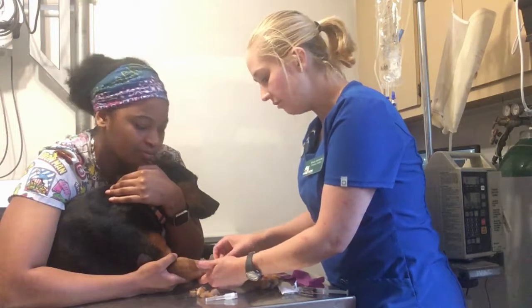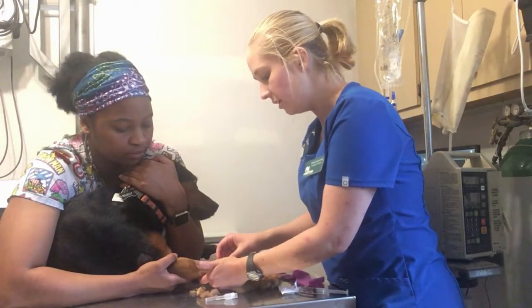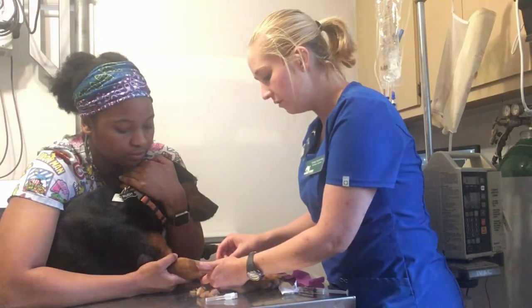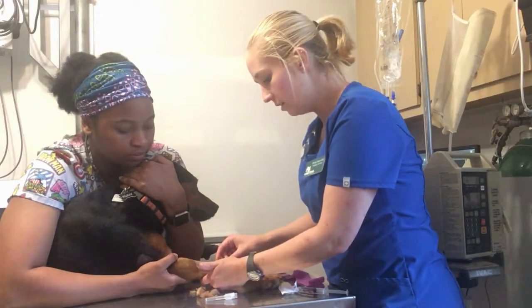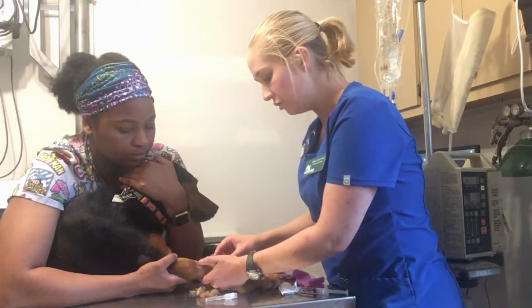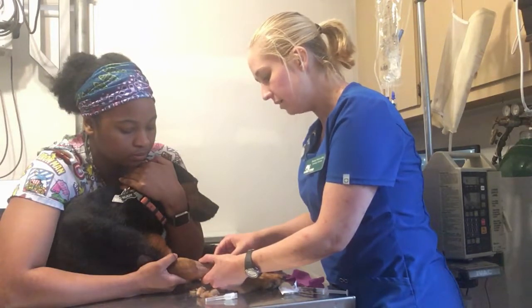Once you see a flash, you can very gently thread the catheter through the vein, making sure that you're still getting a flow of blood.